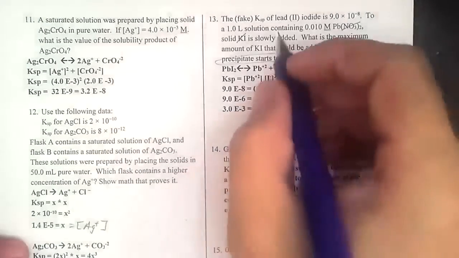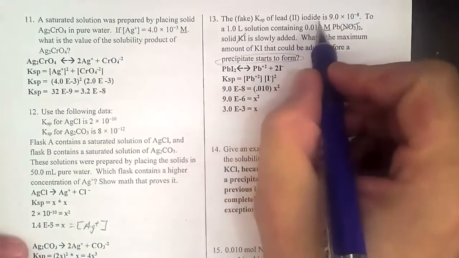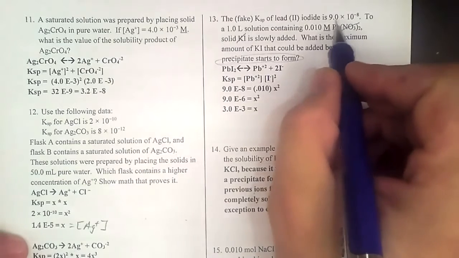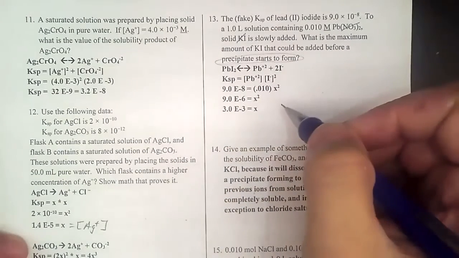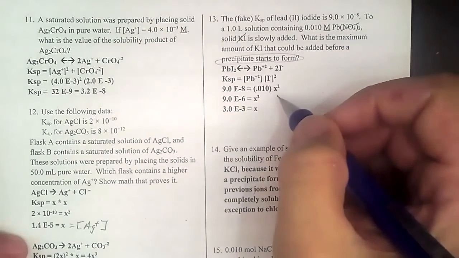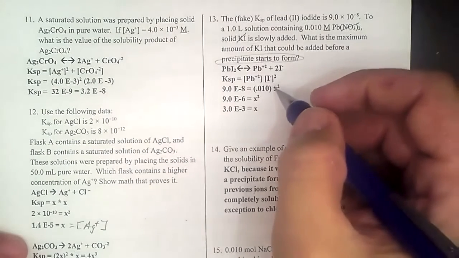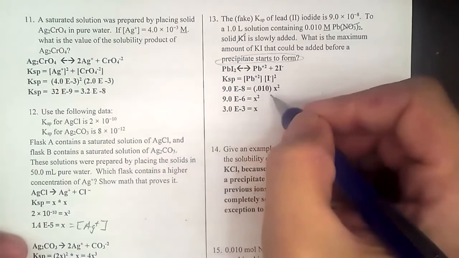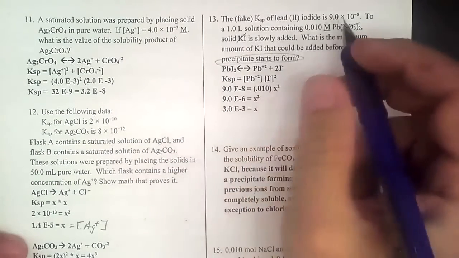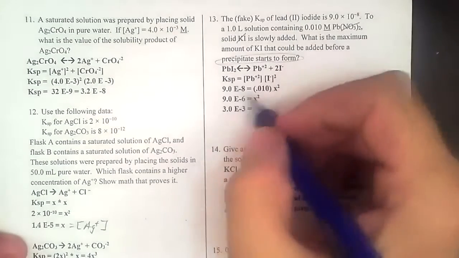In 13, I have a fake KSP of lead iodide, and I just made that because it makes it so that we can do this math without a calculator, which they really think you can do. We do need to learn to do some decimal manipulations and so forth, and even square rooting of this kind in our heads. So this is good practice for that.